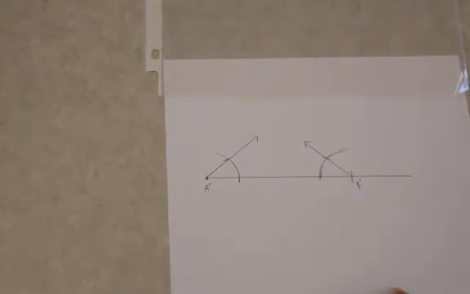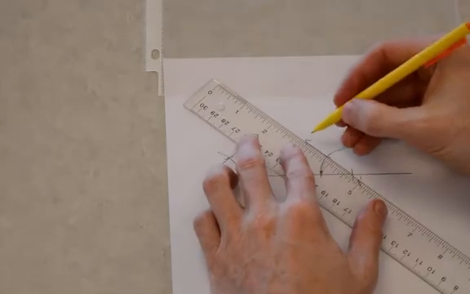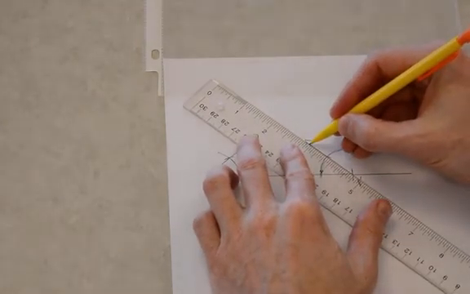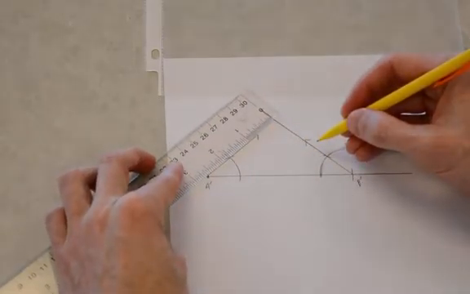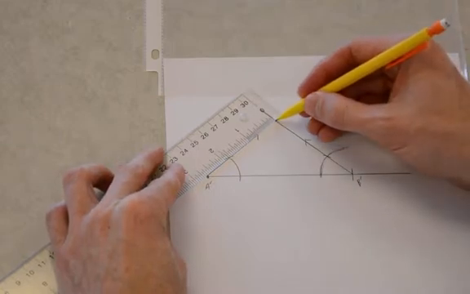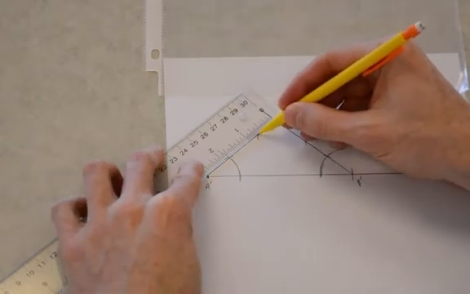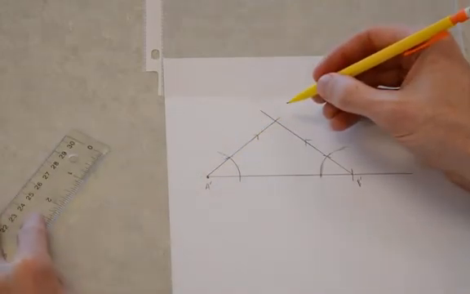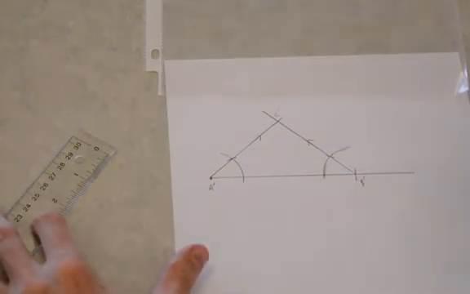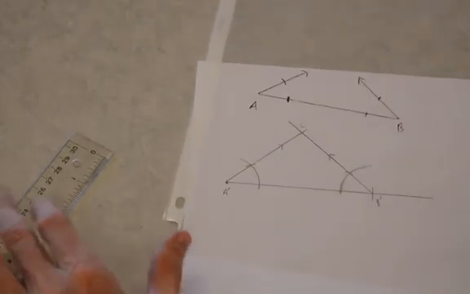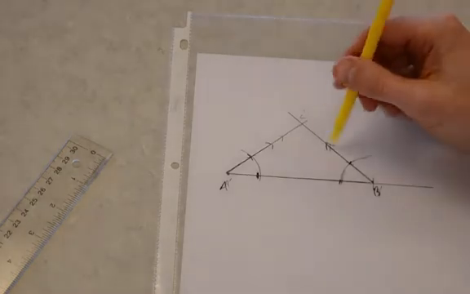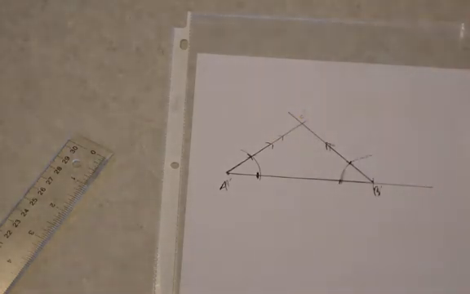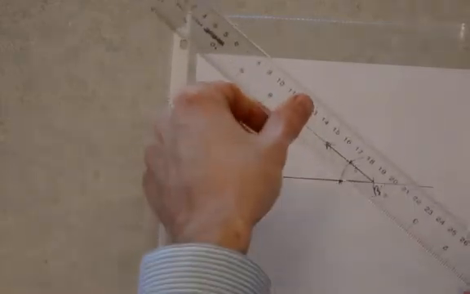So let me do that. First I'll do it with the pencil and paper. And you can see already how this is going to form a triangle. Alright, and I'll call this C prime, let's say. Okay, now what about on this guy, on the transparency? Well, you can already see what happens. If I extend these rays, it's going to form the exact same triangle, or at least a congruent triangle.